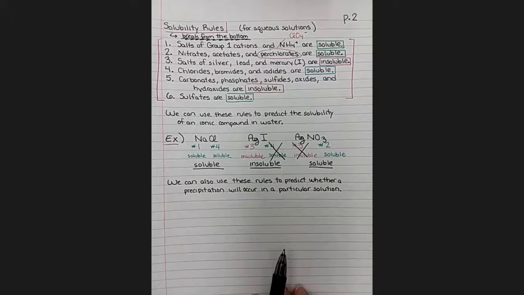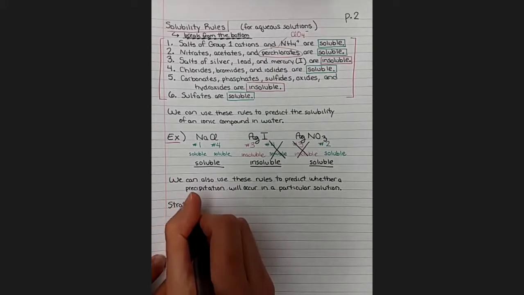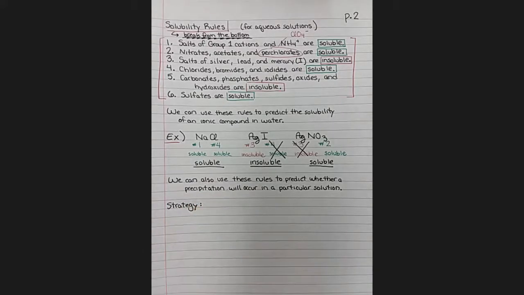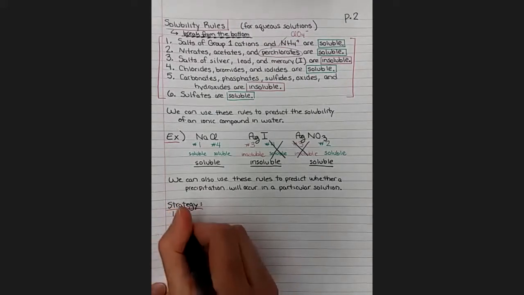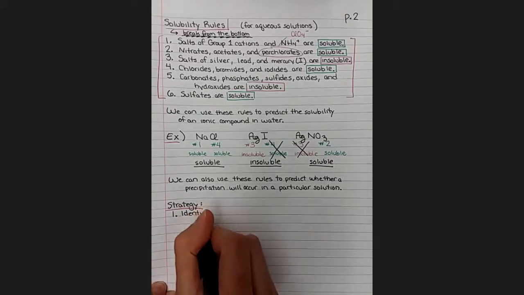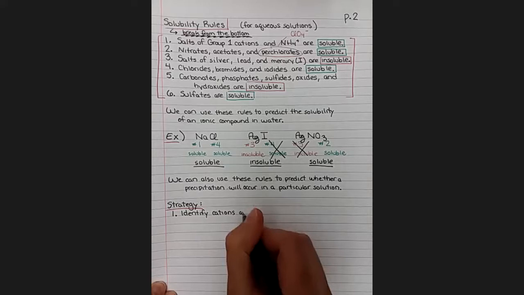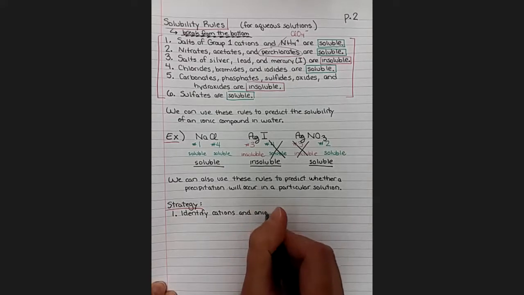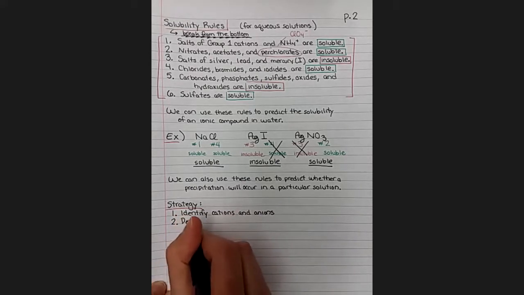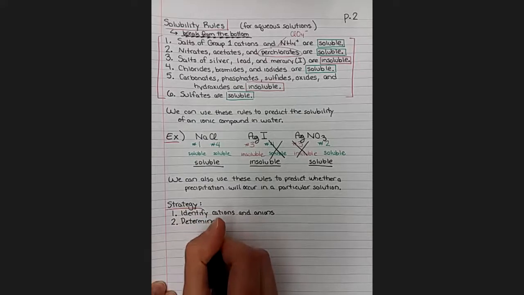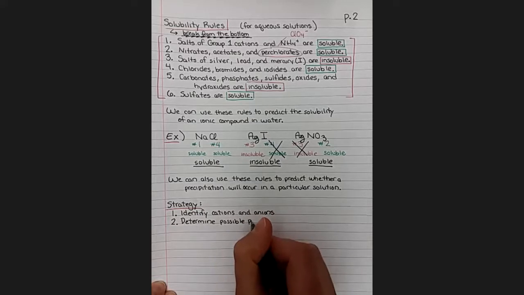So we have a strategy. We have the rules, of course, to help us, but there's a few other things involved in the process. So let's get our strategy straight before we move on to the examples. The first thing we're going to do is identify what those ions are. We're going to identify the cations we have to work with and the anions we have to work with. Then once we know what all the ions are, we're going to determine the possible products. We know we have to combine cations with anions, so there's only so many combinations that we can make.